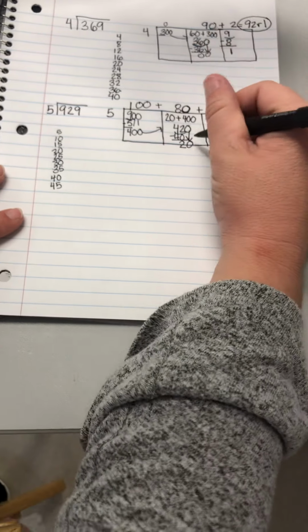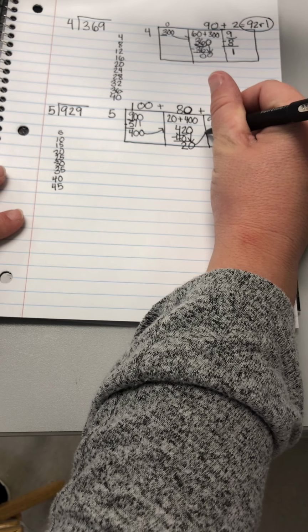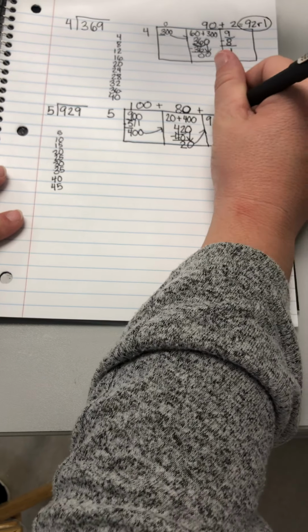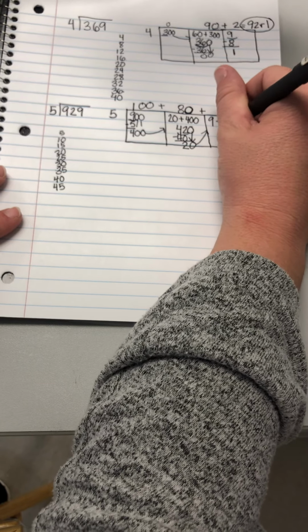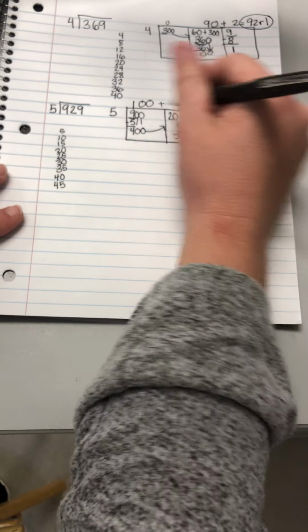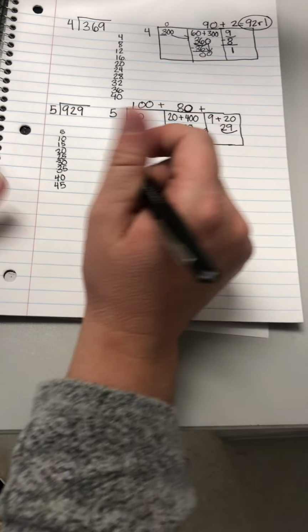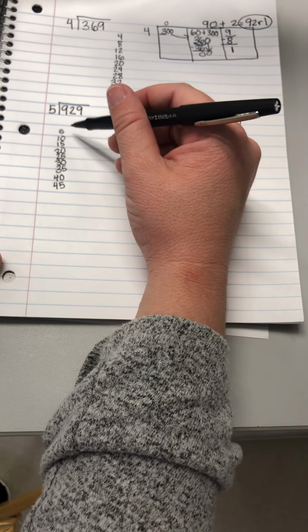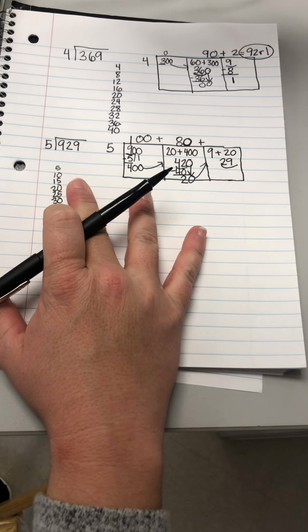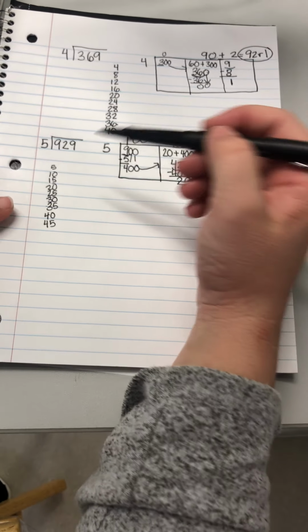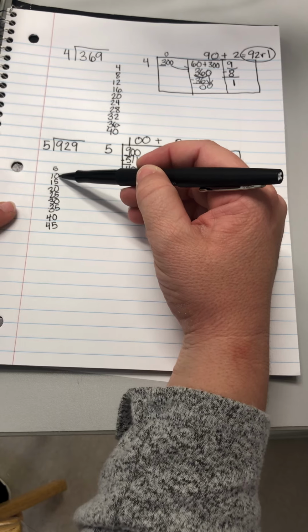So then what do I do with this 20? Add it to the next digit. So 9 plus 20 would be 29. So now let's say 5 under 29 without going over. So I go back to my numbers over here. Let me zoom in a little bit. And I go closest to 29 without going over.